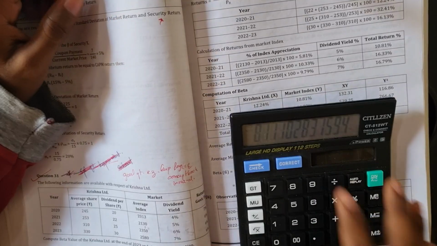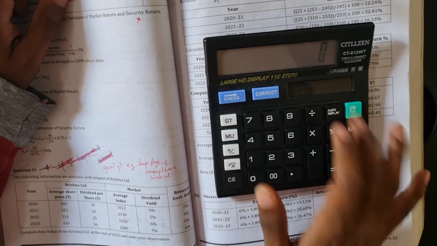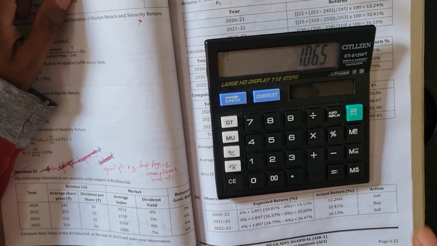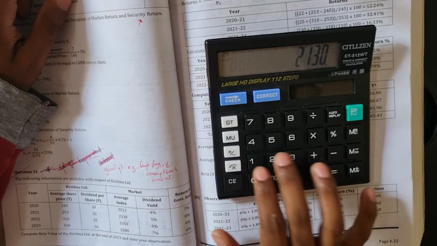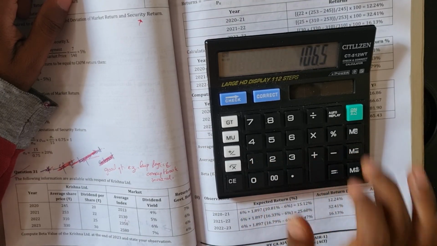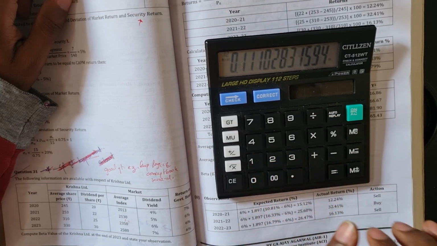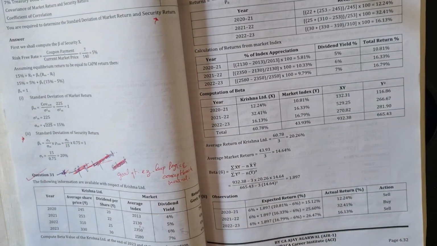Why are we getting different? Sorry, I took a different value. 2130 into 5% plus 2130 minus 2013, 117 plus the dividend, divided by 2013. I don't know.